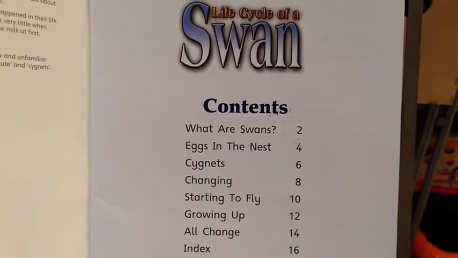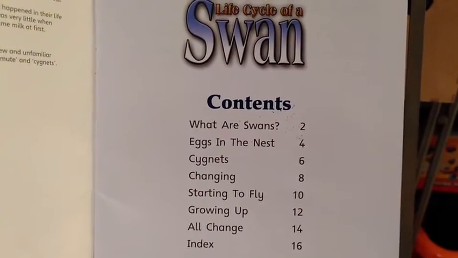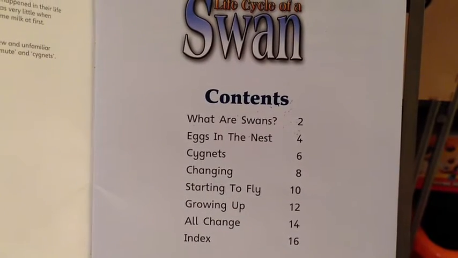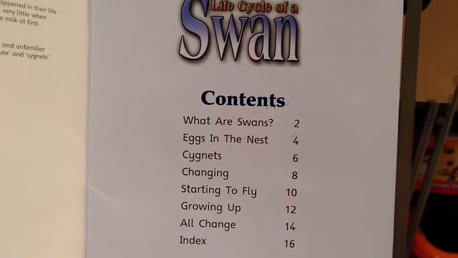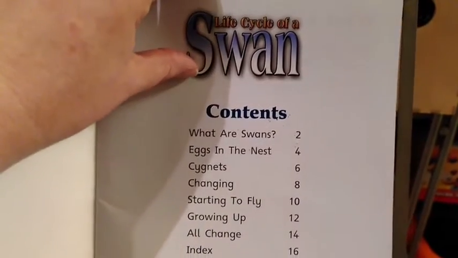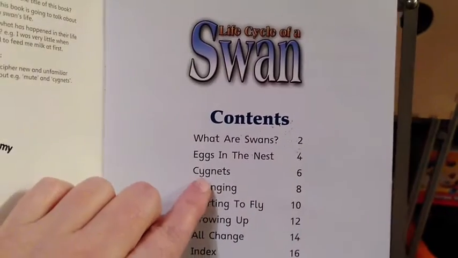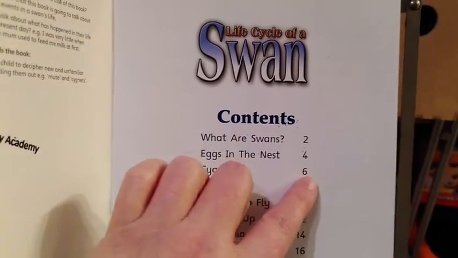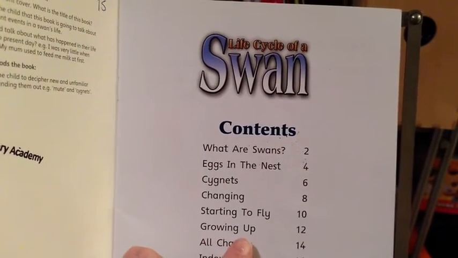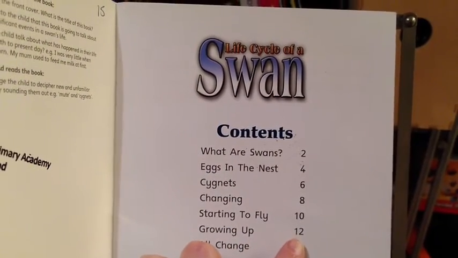Now, do we get contents pages in stories? No. What do we get them in? That's right, in non-fiction texts. In information texts, they tell us facts. So let's see. If we wanted to know about cygnets, we could go to page 6. If we wanted to know about growing up, we could go to page 12. Brilliant. Let's have a look.